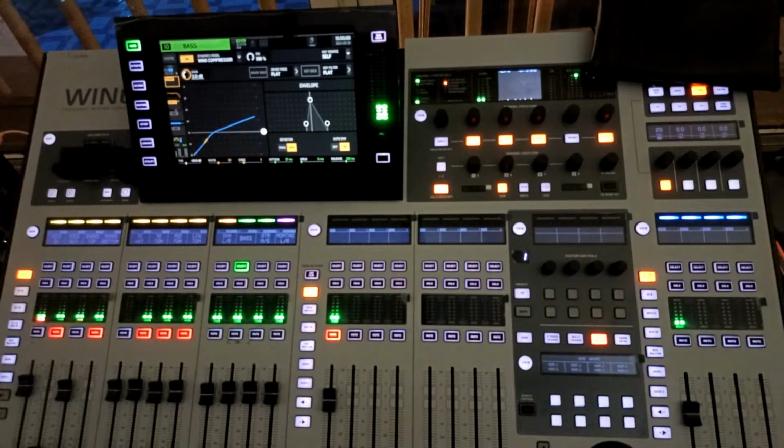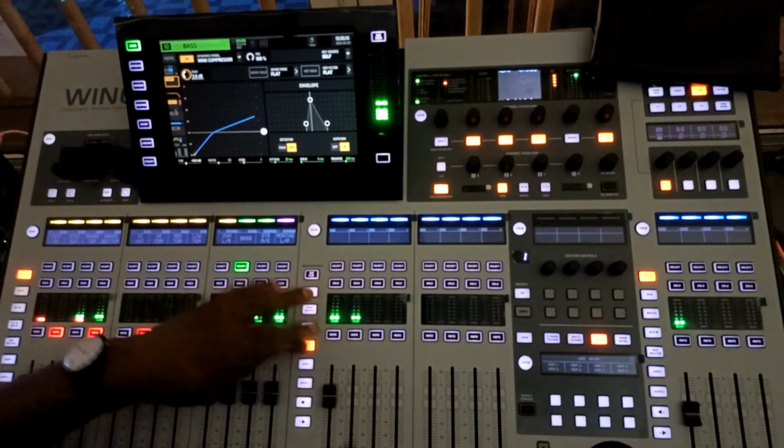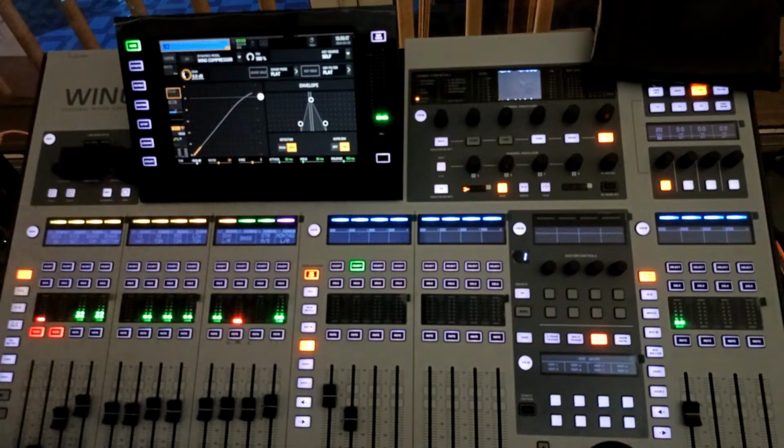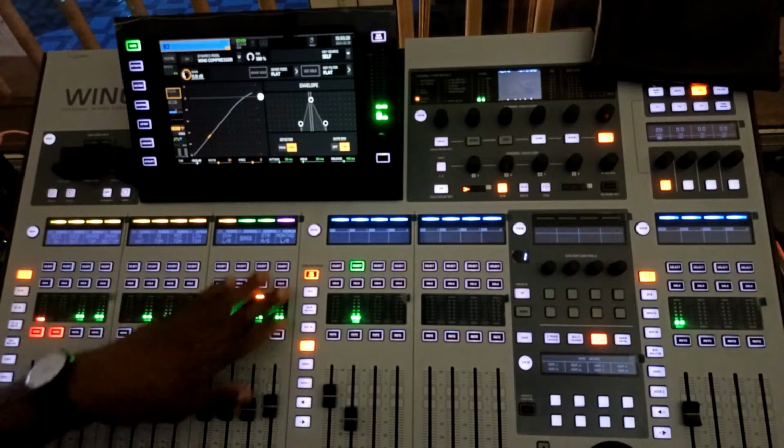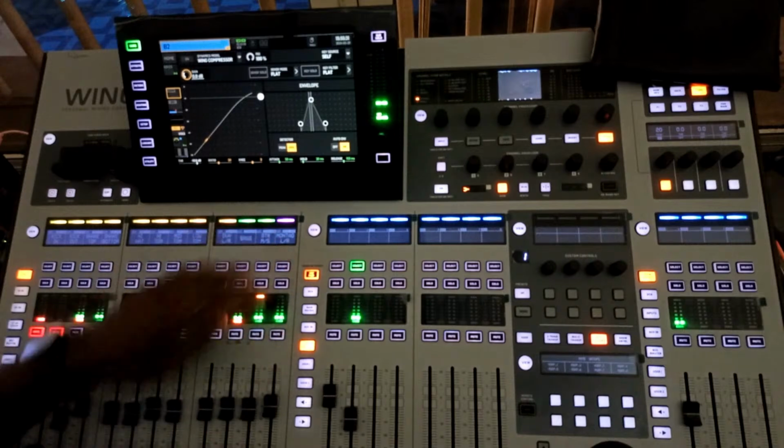Yeah, you know, it's creating the atmosphere. And funny enough, I could decide to add a bit of reverb on my keyboard. Yes, I could.